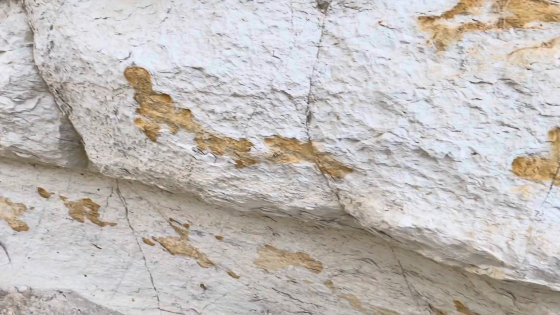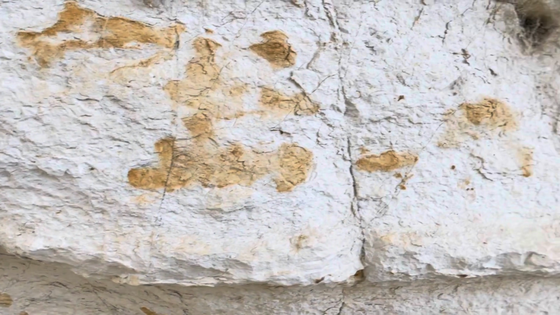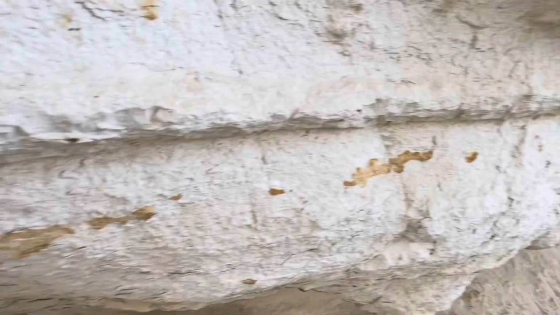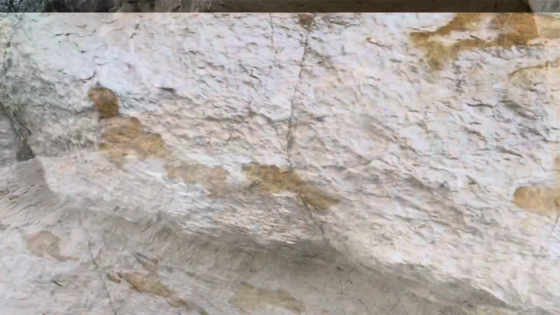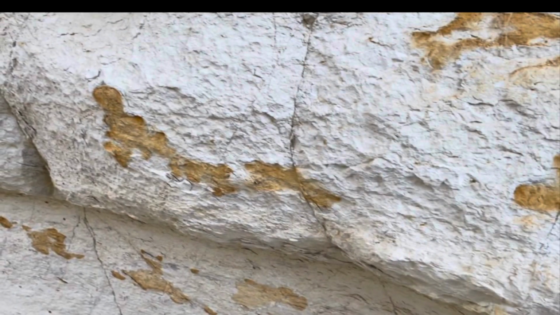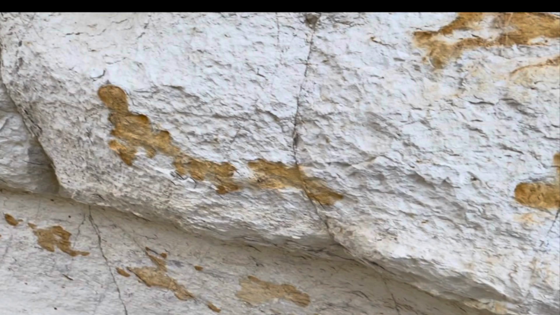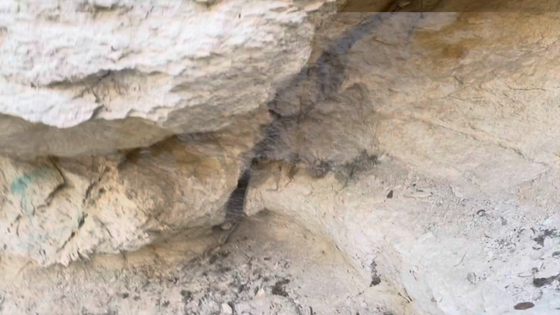And as you can see, some chemical reaction is going on with the rock. These orange stains were not only here but all along this part of the rock and even up top. But yeah, you can see it a little bit. Here's a closer look at it. I'm not too sure what it is.